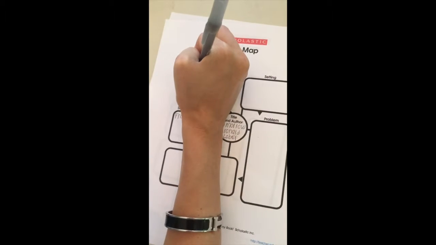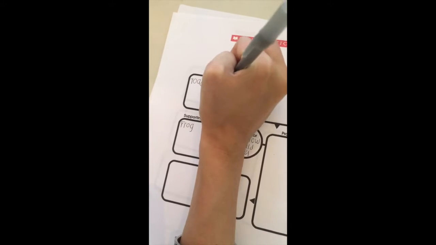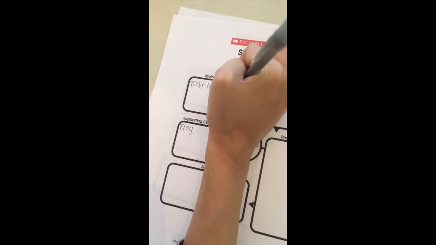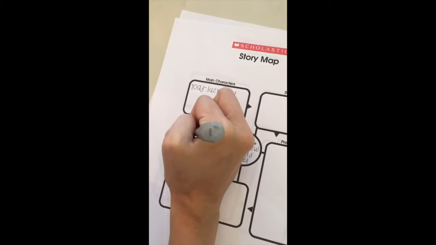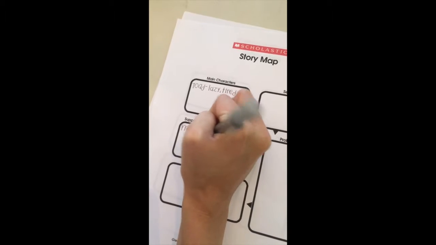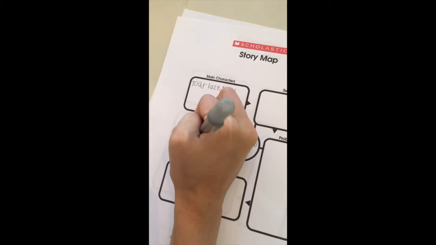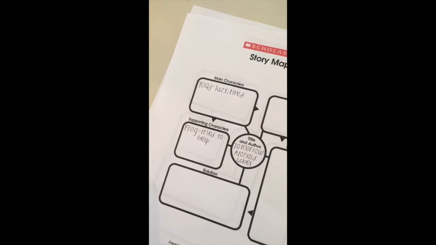Next to Toad's name, I'm going to write down lazy and tired because he did not want to clean his room and he just wanted to stay in bed. Next to Frog's name, I'm going to write tried to help because he wanted to remind Toad of all the messy things that were in his room.